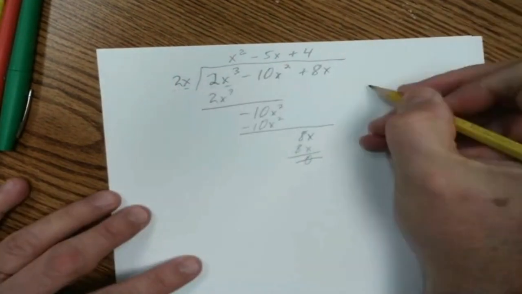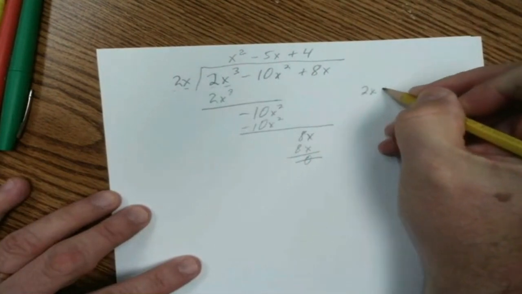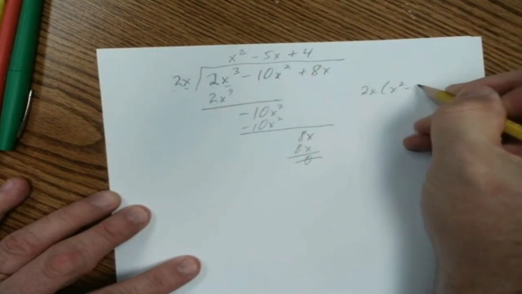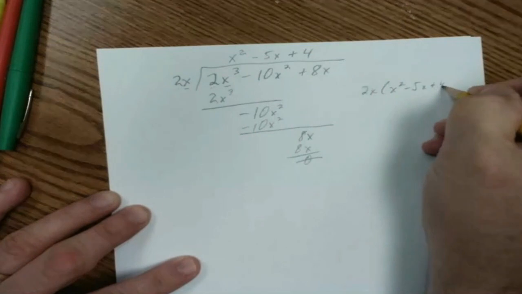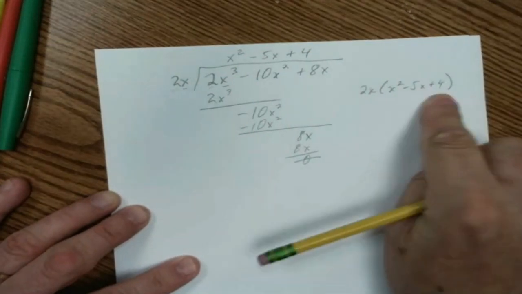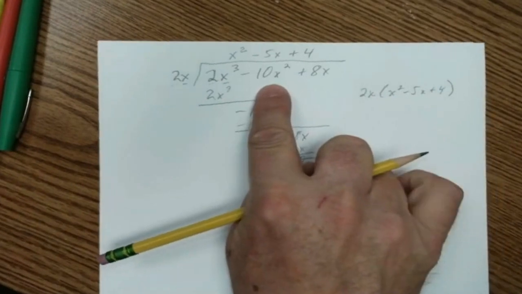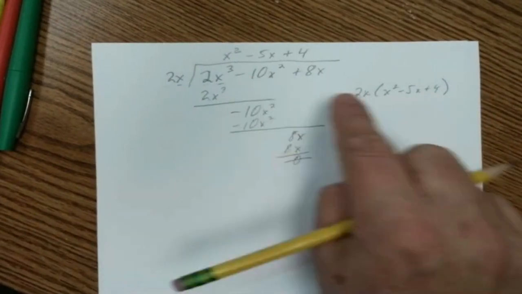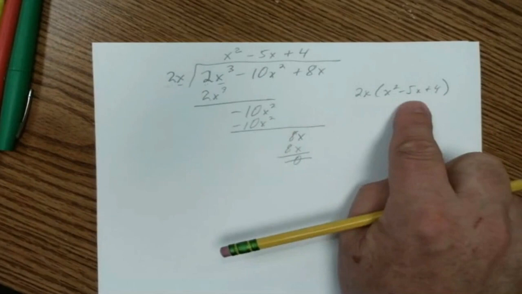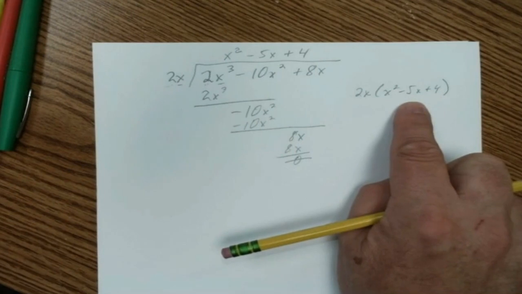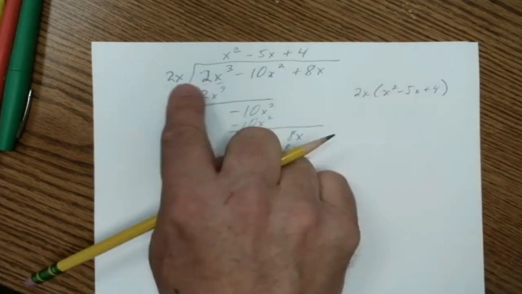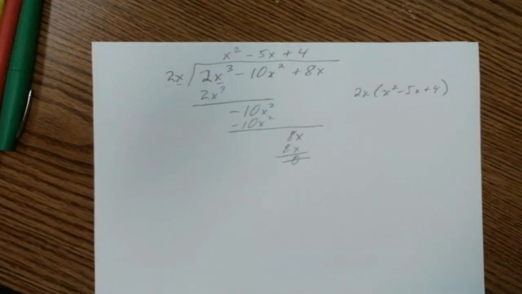That tells us that 2x and x squared minus 5x plus 4 are factors of this polynomial, because if we multiply them back together, we'll get this here. We know this is still a quadratic, so we could factor that further, but that's a different lesson. We can factor that more and bring it down to the basic factors. But the first thing we did was just learn to use polynomial long division.